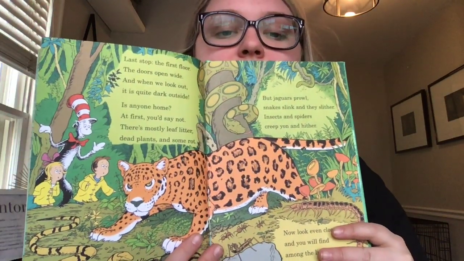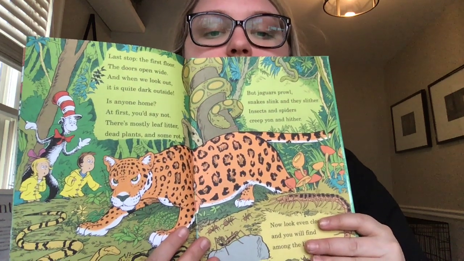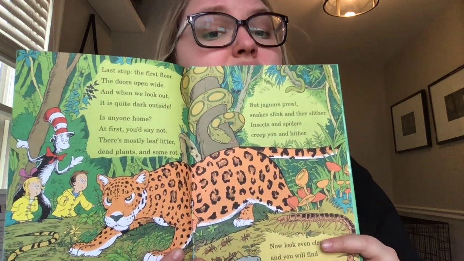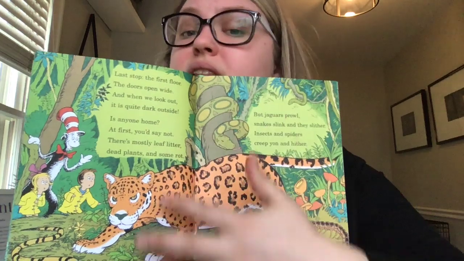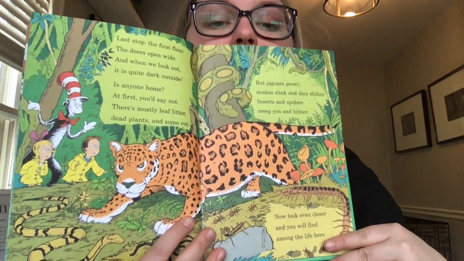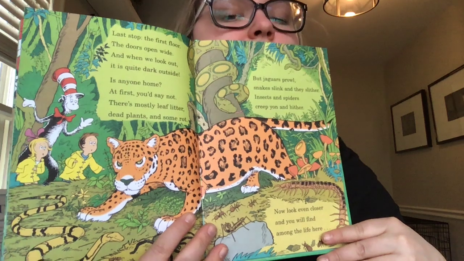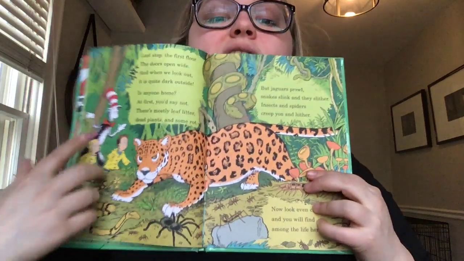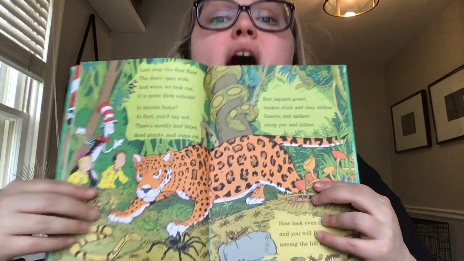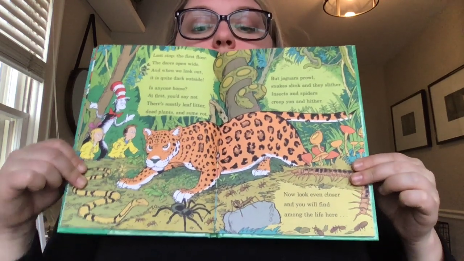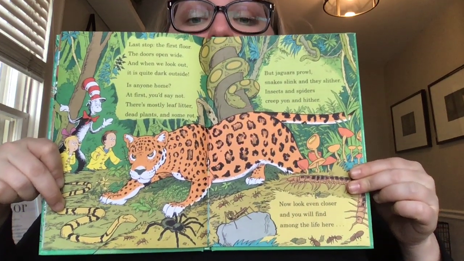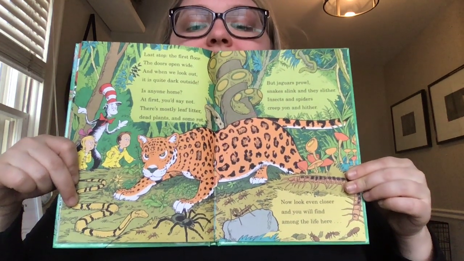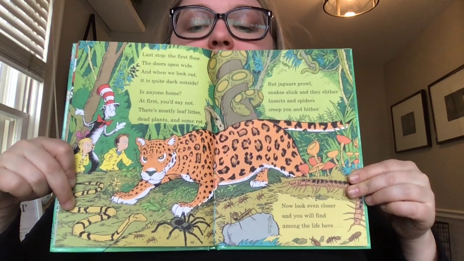Last stop, the first floor. The doors open wide, and when we look out, it is quite dark outside because there's not a lot of sunlight, very little sunlight here. Is anyone home? At first, you'd say not. There's mostly leaf litter, dead plants, and some rot. That means rotting things. Oh, but jaguars prowl. Snakes slink and they slither. Insects and spiders creep yon and hither.